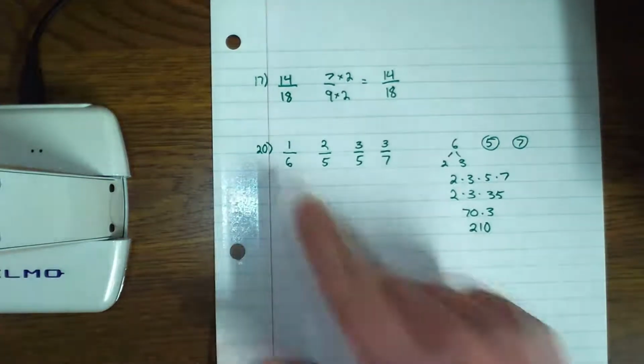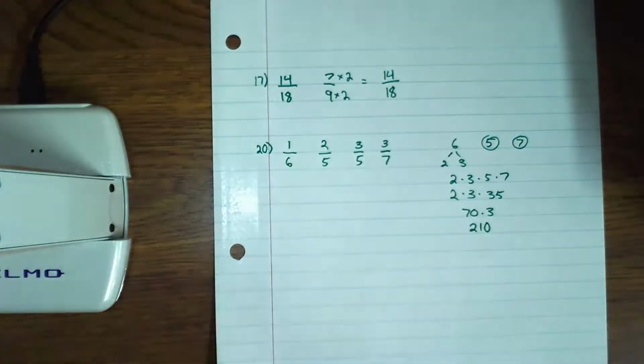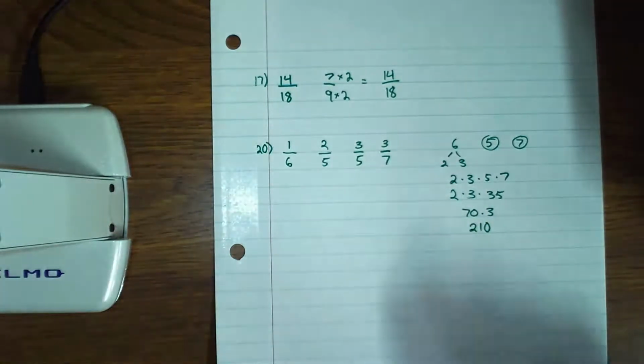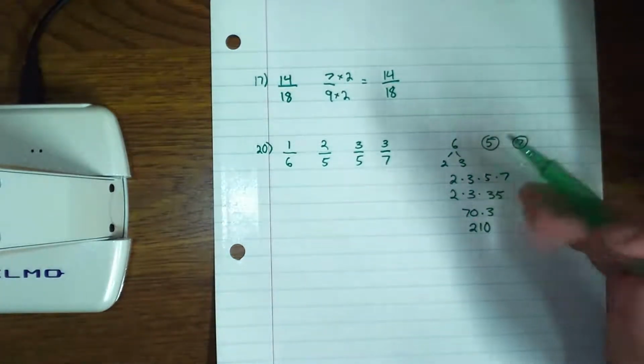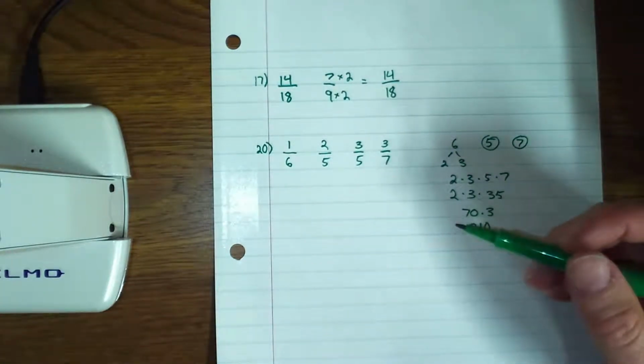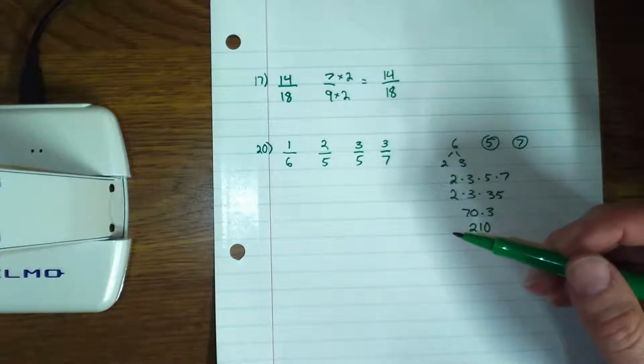Because you got to say, well, what do I have to do to 6 to get 210? And what do I have to do to 5 to get 210? What do I have to do to 7 to get 210? And then you have to do the same thing to the numerator. So let me show you the decimal way and see if that is more helpful.